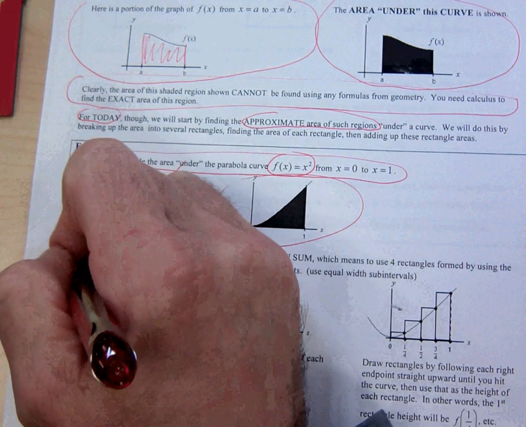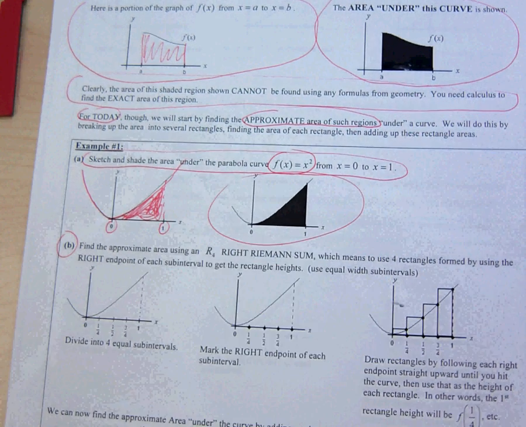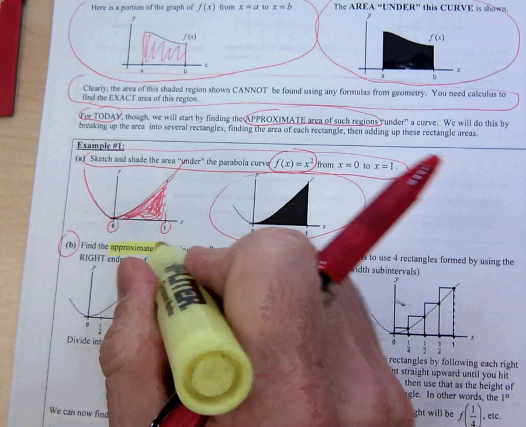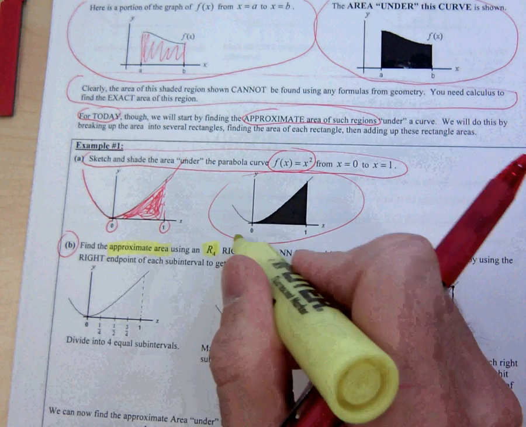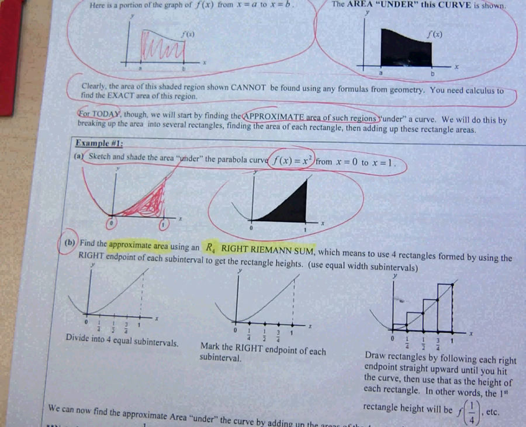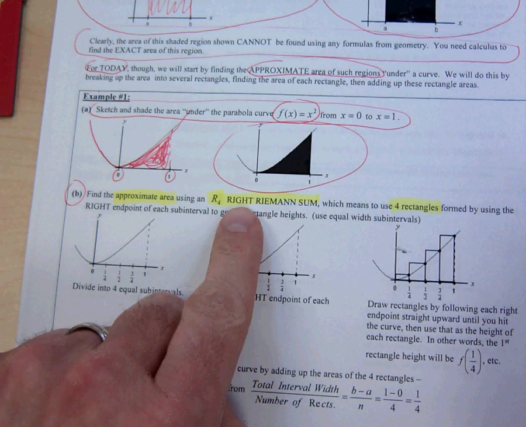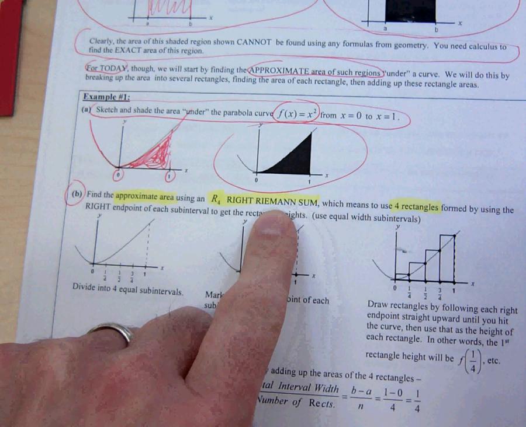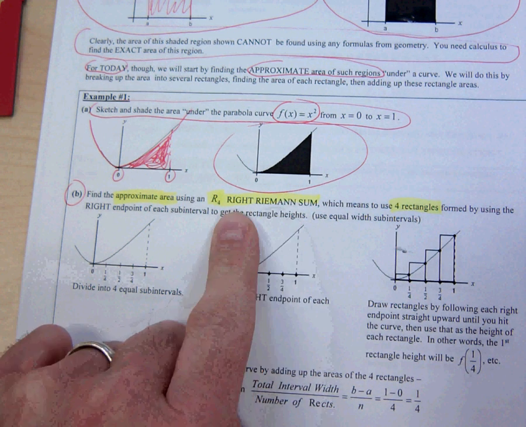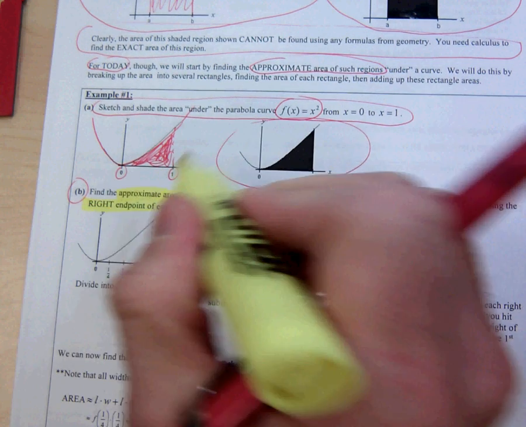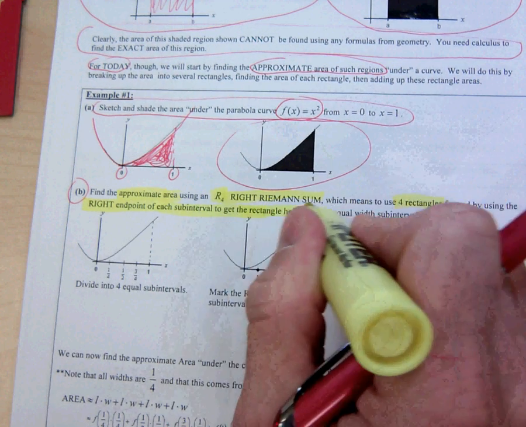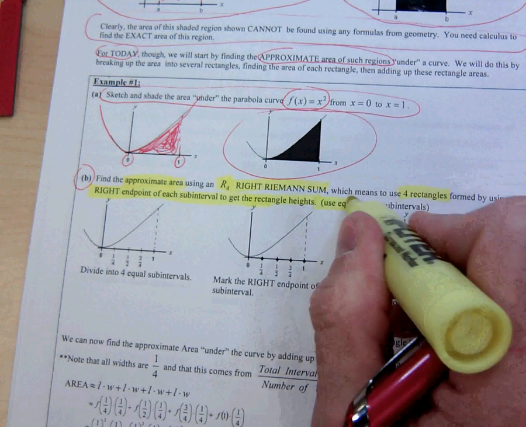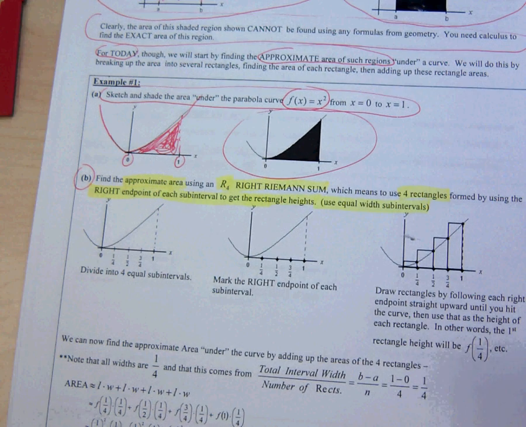Okay, now I want to approximate the area using what we call an R4 right Riemann sum. Now let me explain what that means. The 4 means we want to use 4 rectangles, and first of all, a Riemann sum is just a sum of rectangle areas. And the right means that we're going to use the right endpoint of each subinterval to get the rectangle heights. And again, we're going to use equal width subintervals unless you're told otherwise.